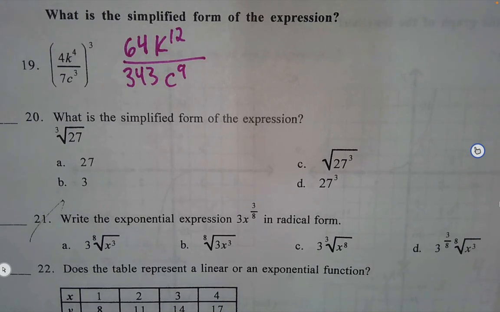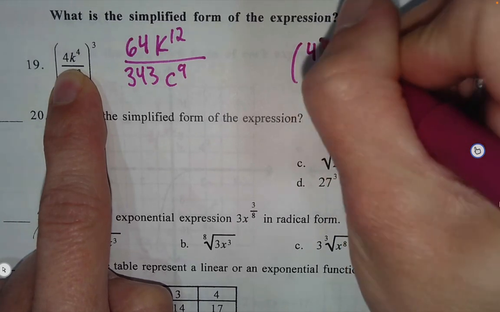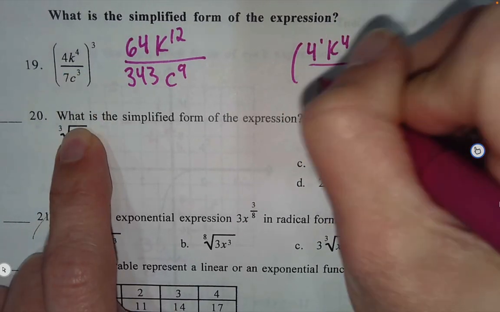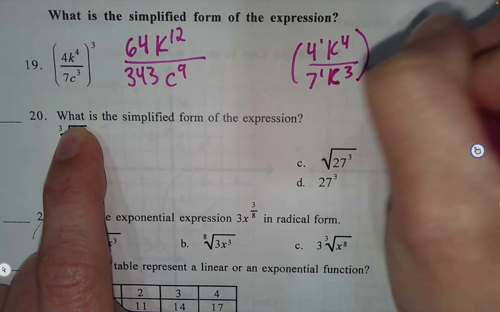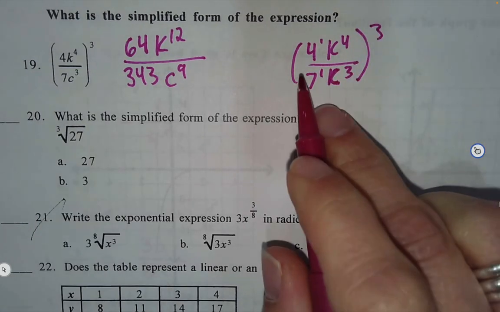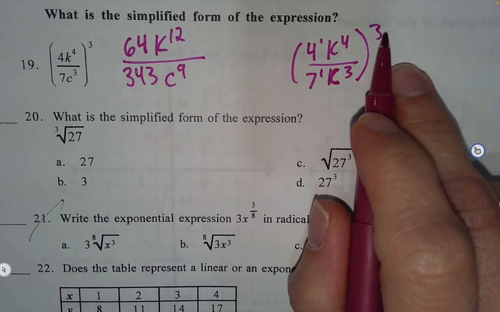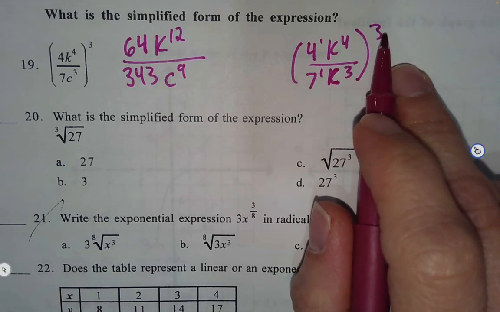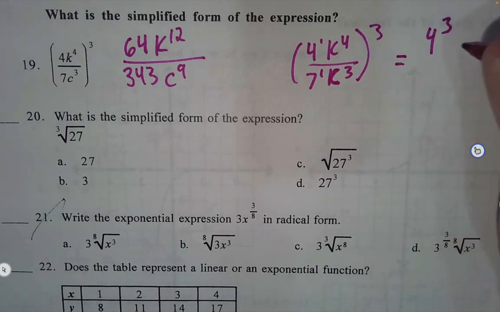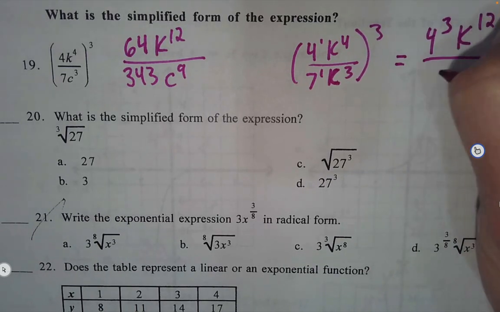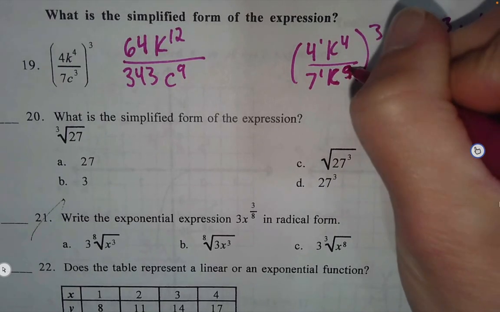Y'all, if you're confused on why I take 4 to the third power, it's basically because 4 and 7, oops, that's a C, are to the 1 power. So what's 1 times 3? That's why it's 4 to the third power, okay? So I'm skipping that step. So if you were confused, that's 4 to the third power, K to the 12th, 7 to the third power, C to the, I wrote all that down so wrong.